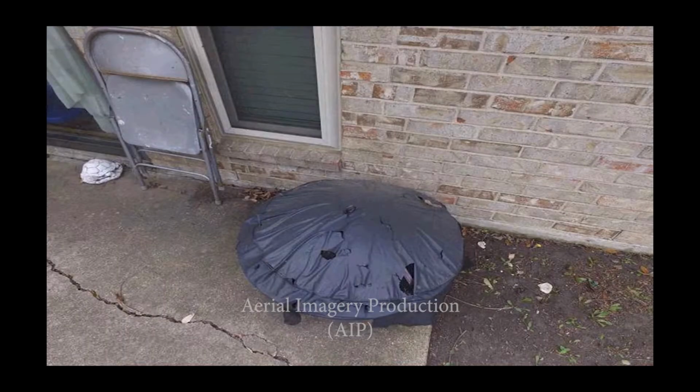This is a great shot the pilot got of an abnormality to personal property. We want to always make sure we're documenting abnormalities or anomalies to things like grills, barbecue grill covers, patio furniture, any kind of exterior personal property.